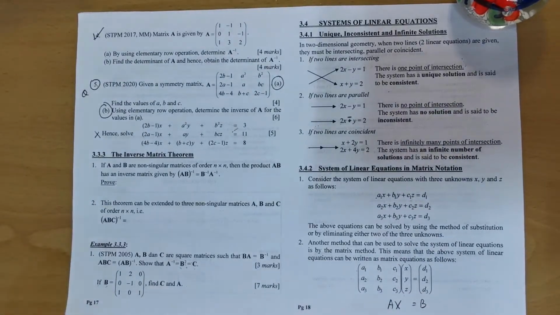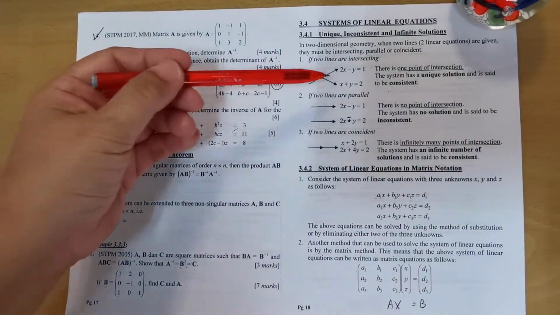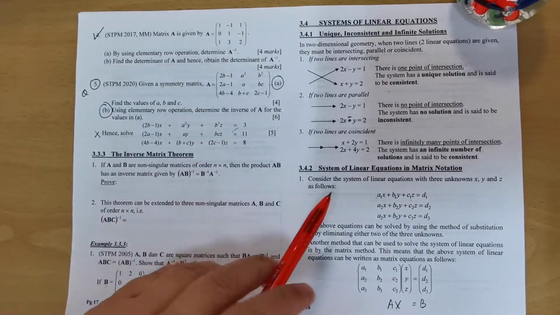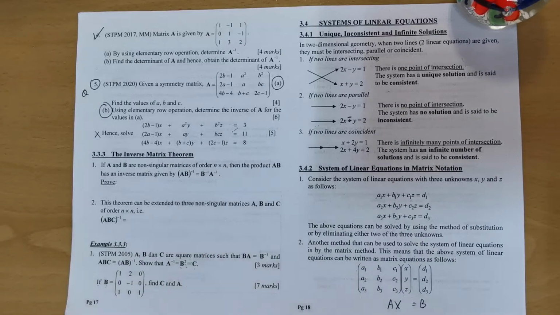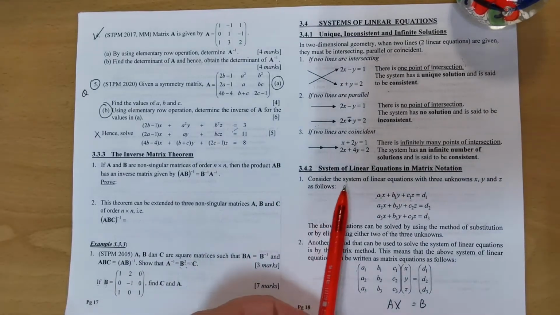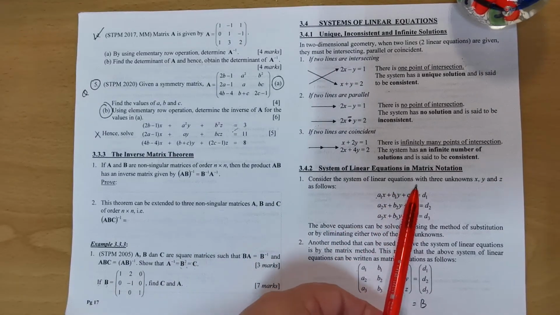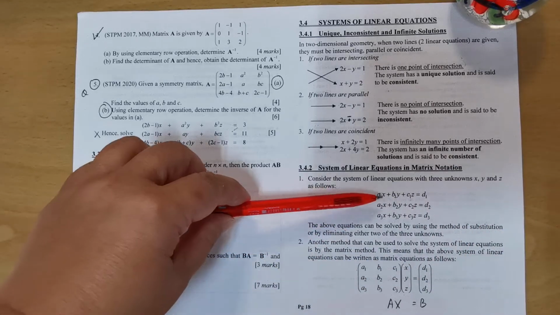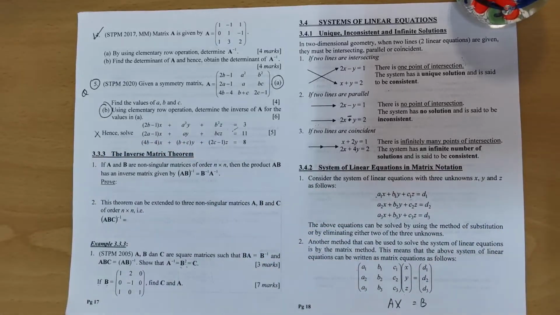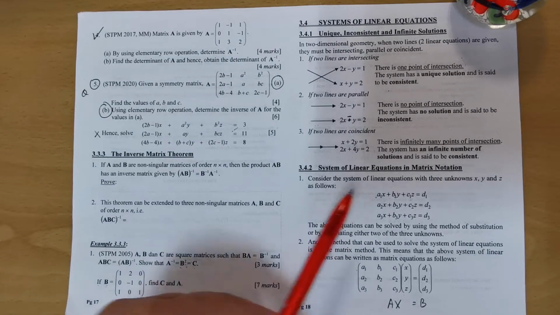All right, after we have understood the types of solutions, now we will see systems of linear equations in matrix notation. Let's say you are given a system of linear equations with three unknowns, x, y, and z. Like this, you are given three linear equations which involve three unknowns.